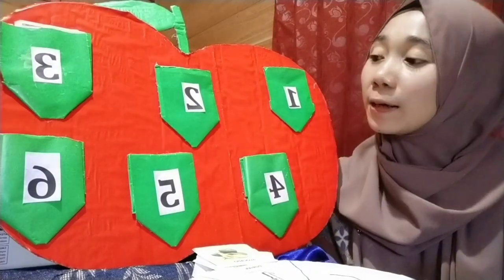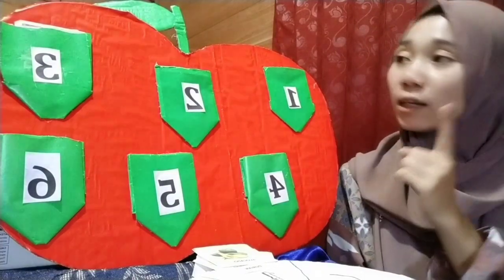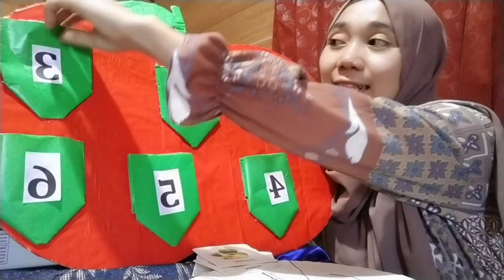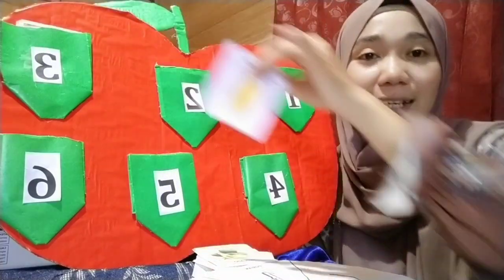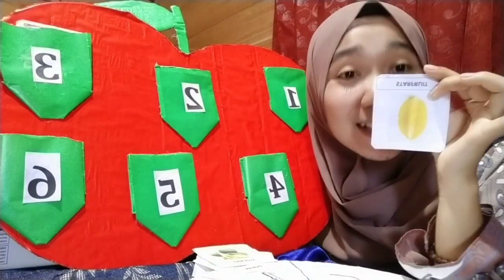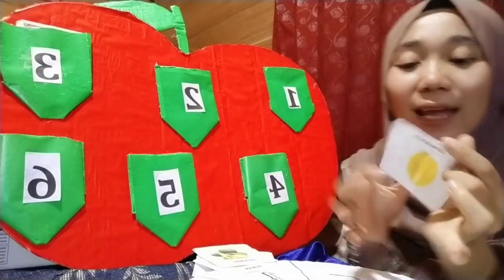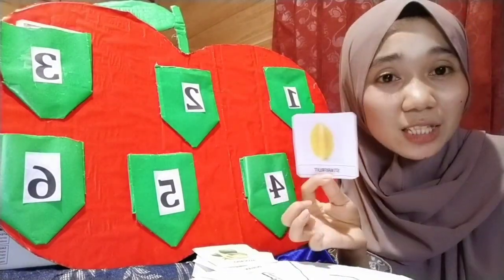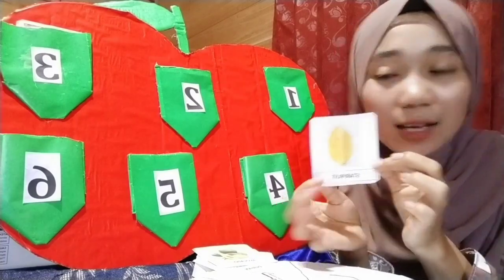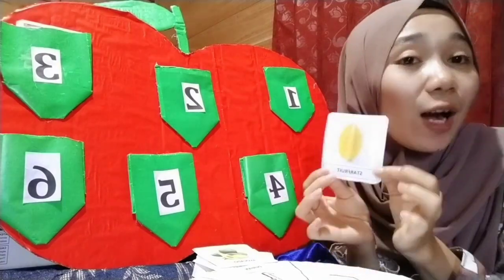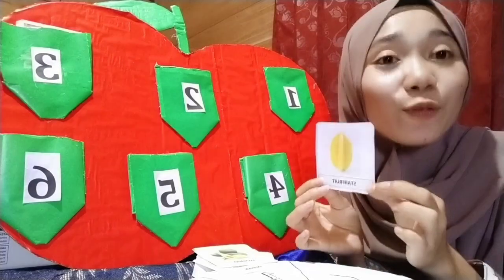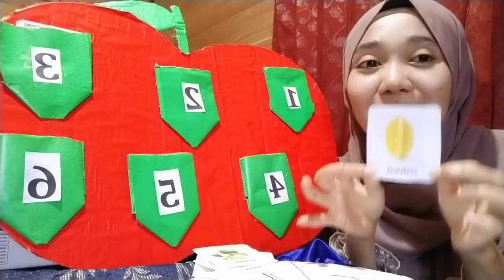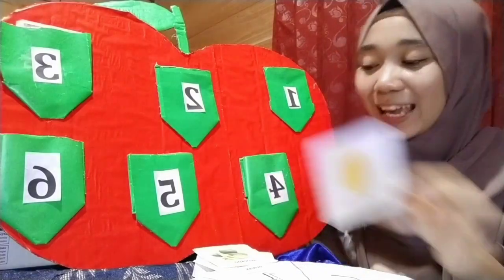So, what is the next number? Number 3. Okay, this is number 3 and we can take one. We have this. What is this? Belimbing. Yes, this is belimbing in Indonesian. What is belimbing in English? What is that? The shape is like a star. So it's star fruit. Good. This is a star fruit. In Indonesian it is belimbing. Okay, good.